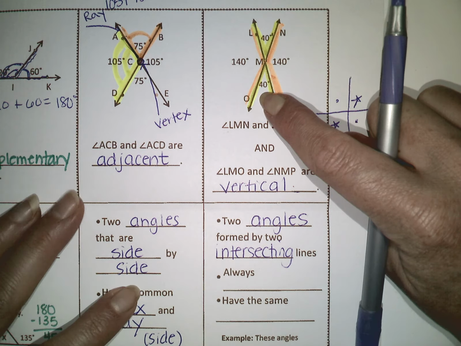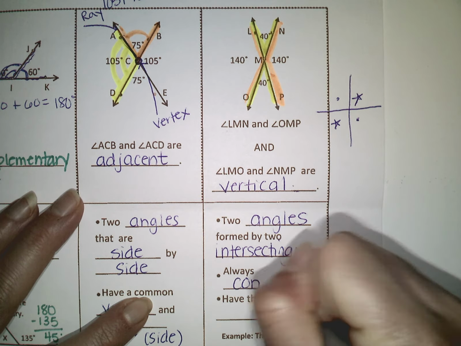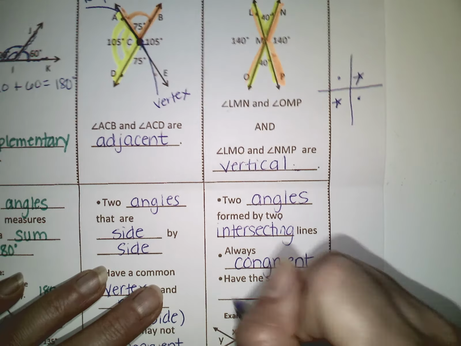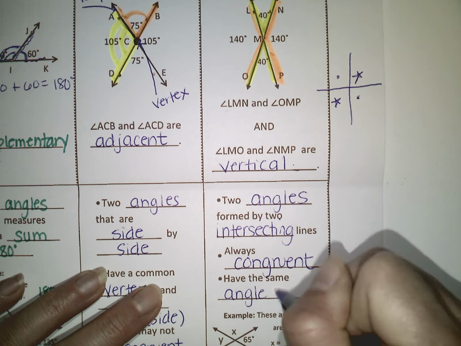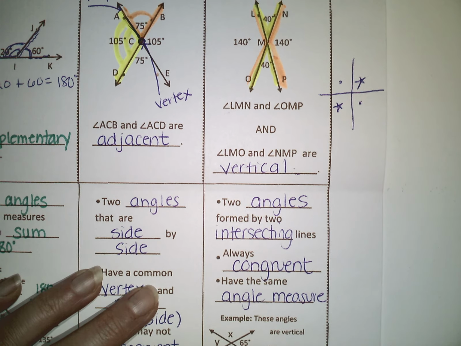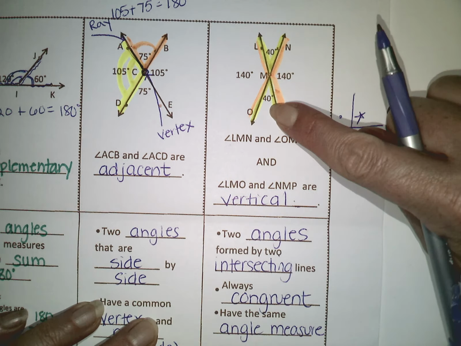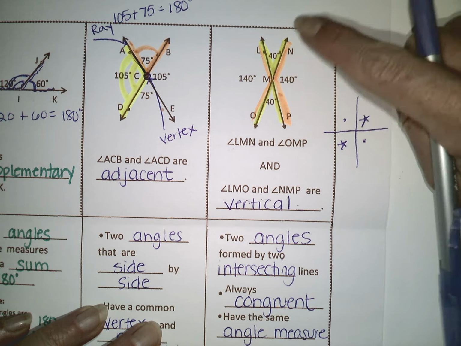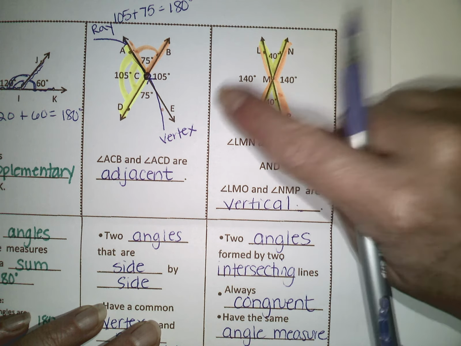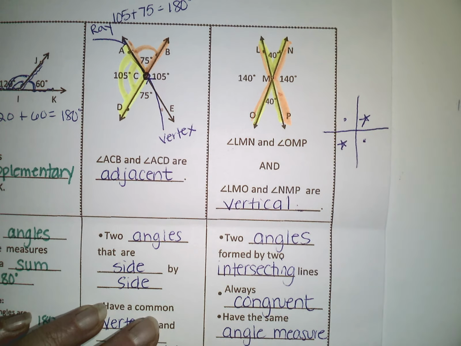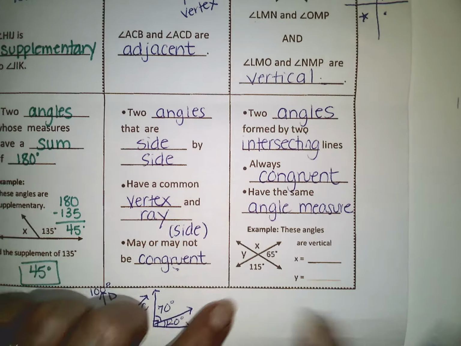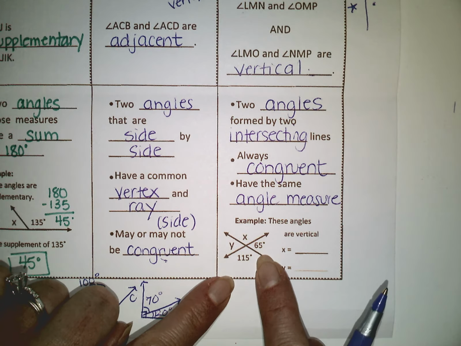The angles that are formed across from one another are always congruent. Congruent meaning the same angle measure. So they're always congruent and they have the same angle measure. So if this one's 40 degrees, this one's 40 degrees because it's formed by two intersecting lines. If this angle is 140 degrees, this angle is 140 degrees because they are vertical. These are vertical.